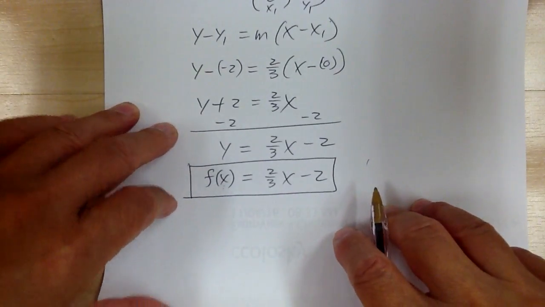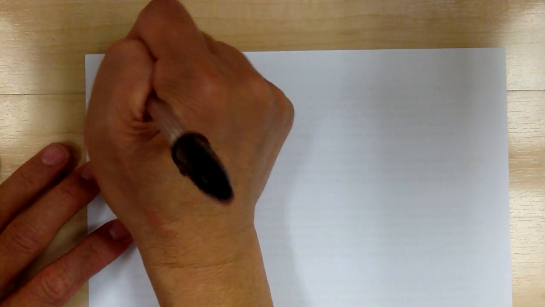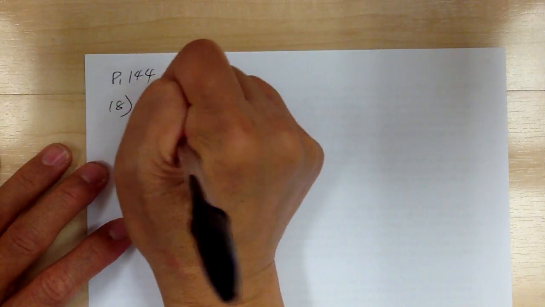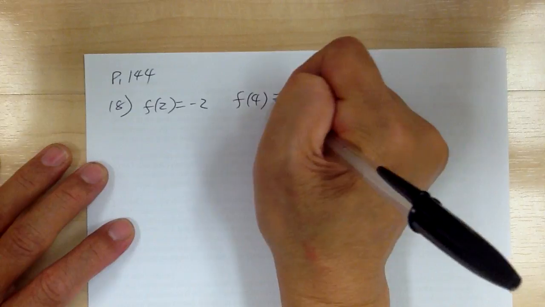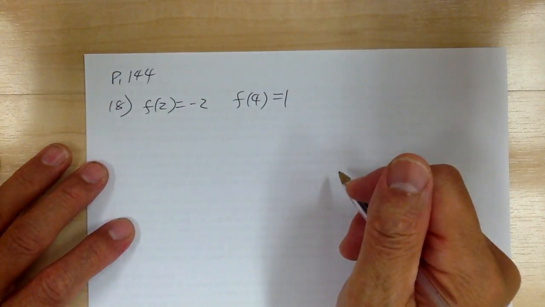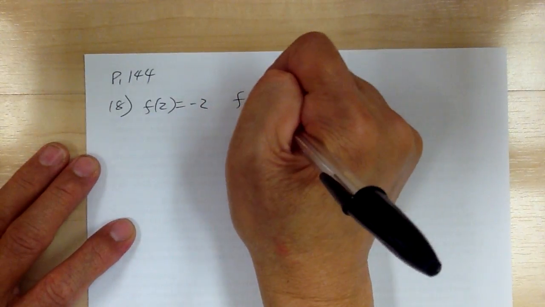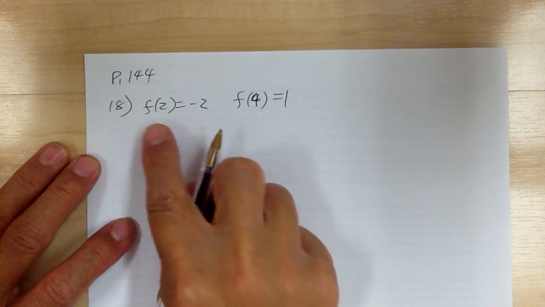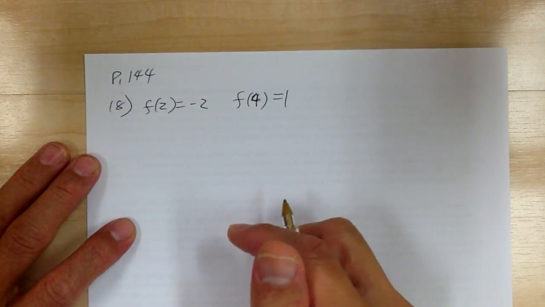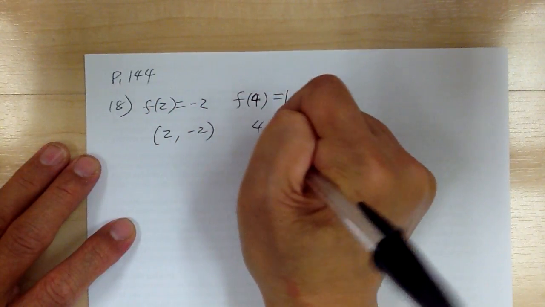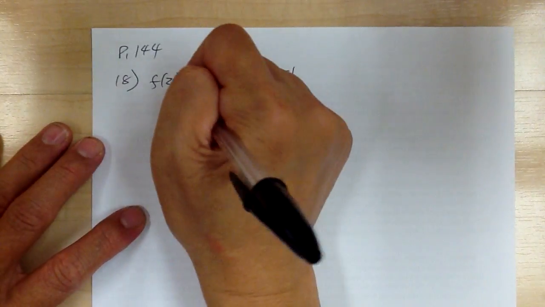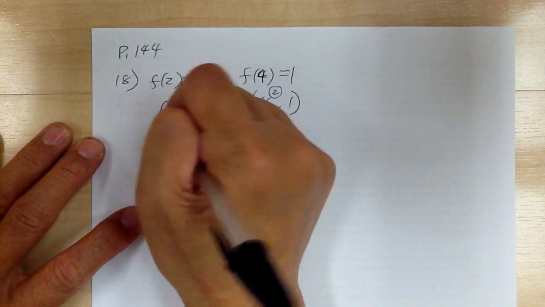Okay, let's go to number 18. Okay, number 18, you have f of 2 equal to negative 2, and you have f of 4 equal to 1. And again, you're looking for the formula for the function. Again, best way to do it is just going to convert this into points so it's more clear, so it's not as confusing. So this is 2, negative 2. This is 4, comma 1. Okay? So that's your point 1, that's your point 2. So you got 2 points.